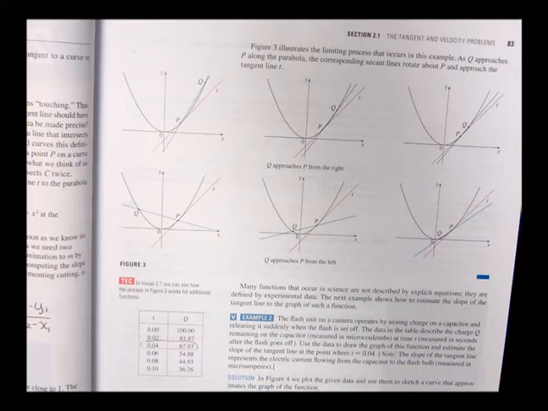However, you're never actually going to touch the wall, but you're going to get so close to the wall that you might as well be touching the wall. And that's the concept that we're looking at here.